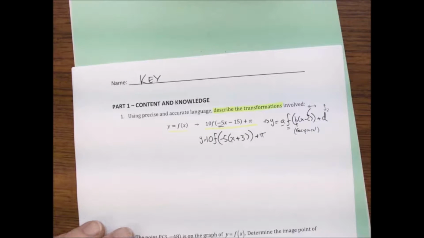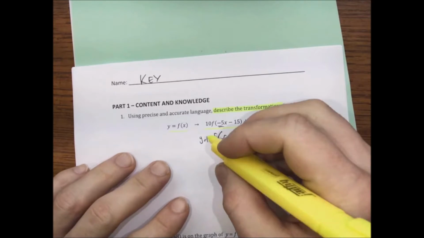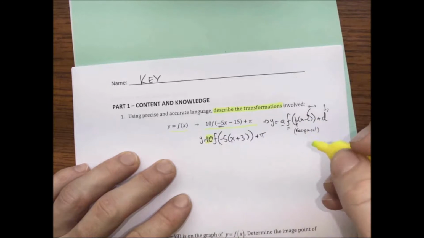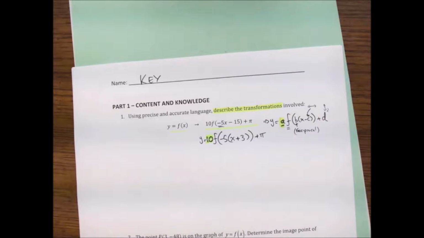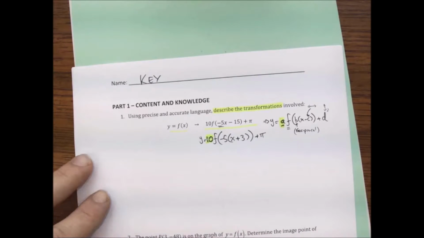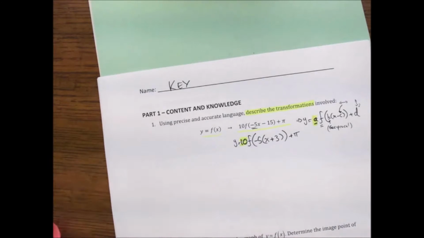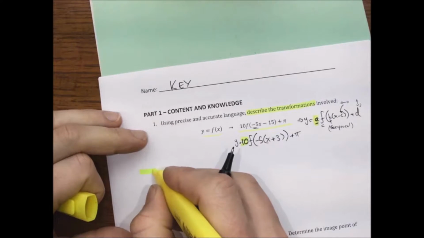Okay, so I think I'm going to go ahead and highlight this all up. So it looks like I've got an a value here of 10. Okay, that's definitely smudging everything, so maybe highlighting in that way isn't the best. I could figure out something else. All right, maybe I'll try find the highlighter first.